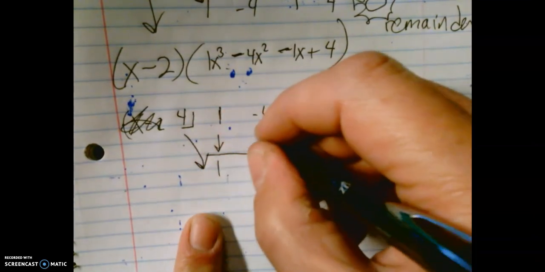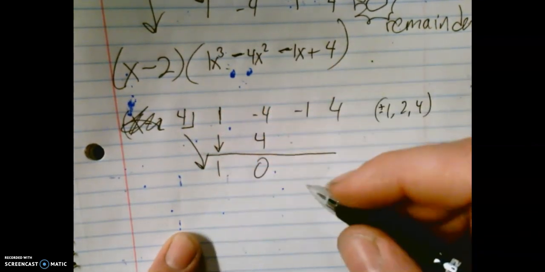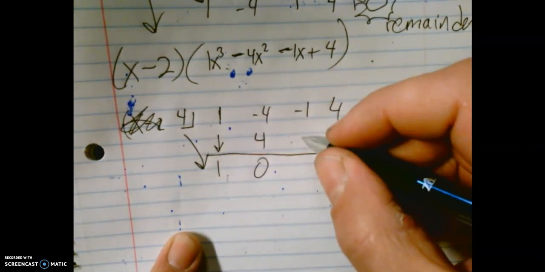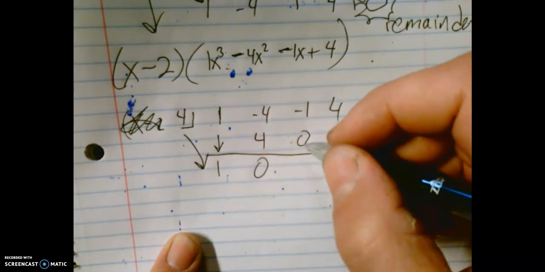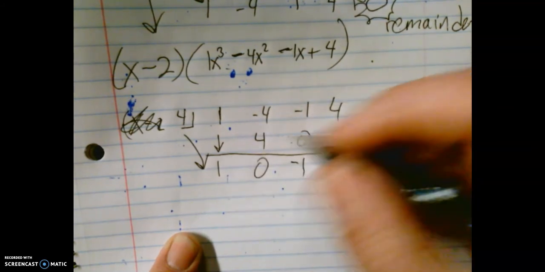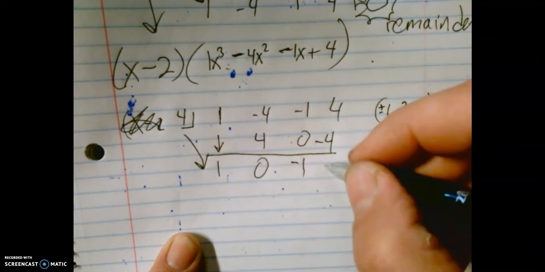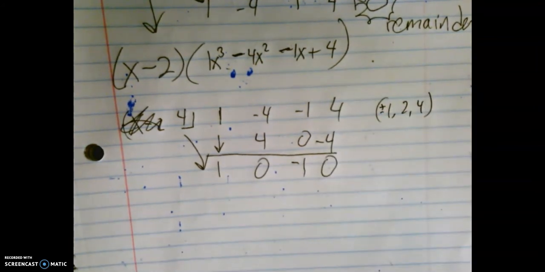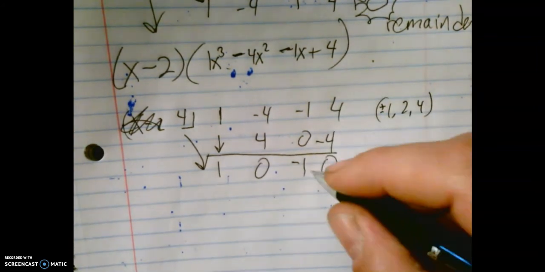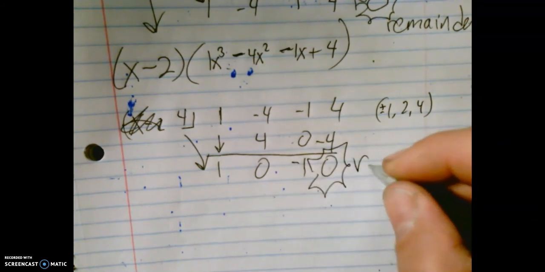4 times 1 would give us a 4. That would give us a 0. 4 times 0 is 0. Uh-oh. Negative 1. Negative 1 is 0. Boom, boom, boom. What the heck did we find? We found, yay, 0 remainder.